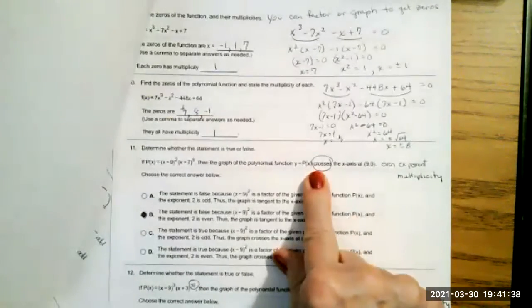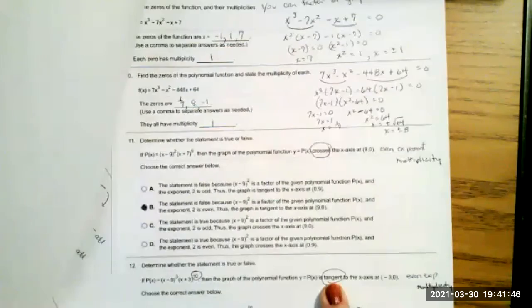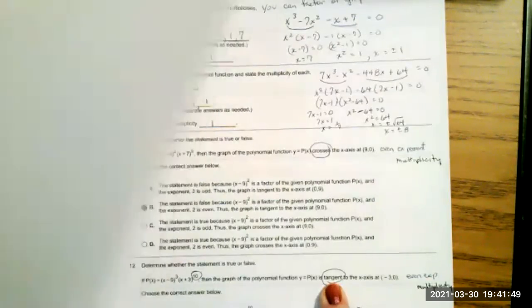This question over here is about going through, crossing through it. Crosses through it if it's odd. It's tangent to it if it's even, if the exponent's even. So those, all the other problems except this number 8, we have done tonight. So let's look at this number 8 that's on this 8.1. This number 8 says find the zeros.